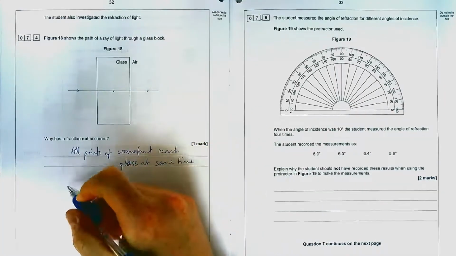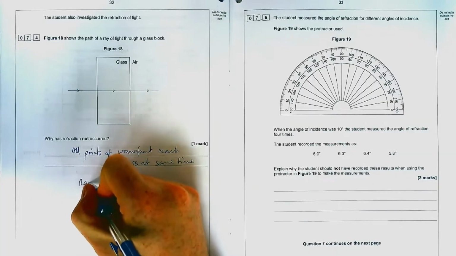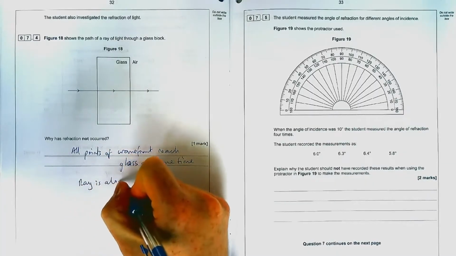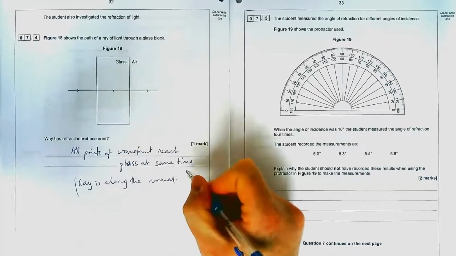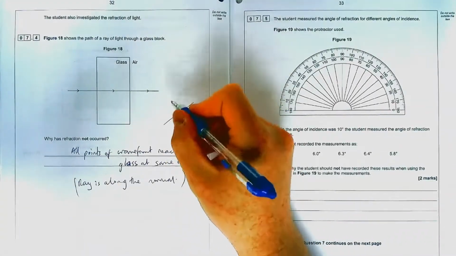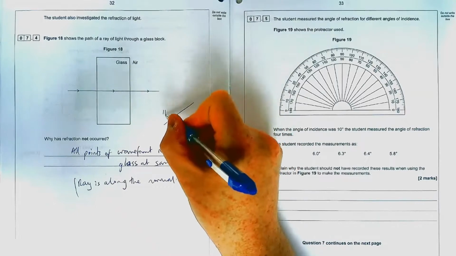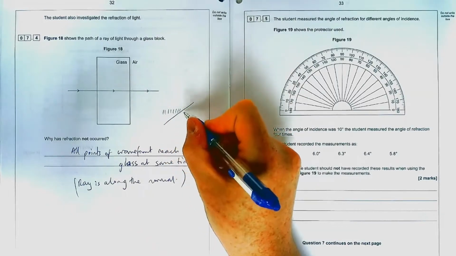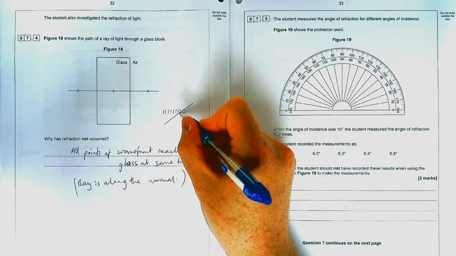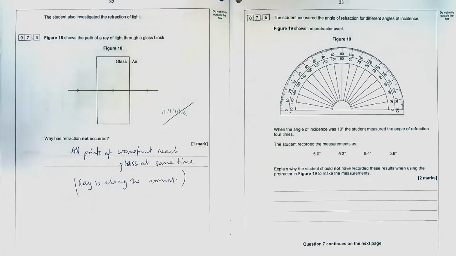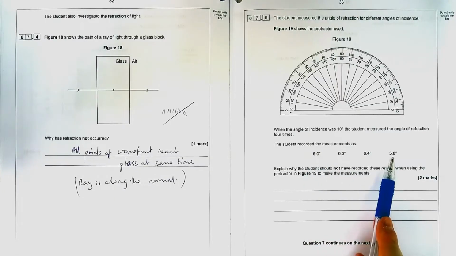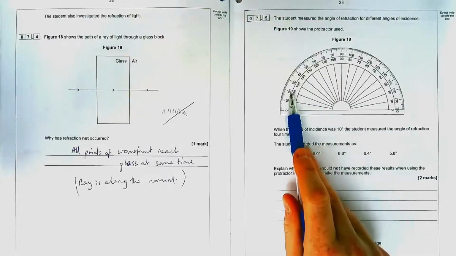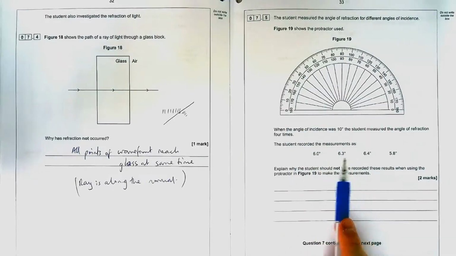Okay, working out the next one, this one's a little bit tricky. It says they recorded 4 different angles of incidence. Now you might be able to see, looking at the protractor, that they can't record those. The reason is because they've got an extra decimal place than the protractor has. How we'd say that in a good scientific term is to talk about this idea of resolution. So resolution is the smallest measurement a piece of equipment can make. For a protractor it is 1 degree. So the smallest thing it can measure is 1 degree.